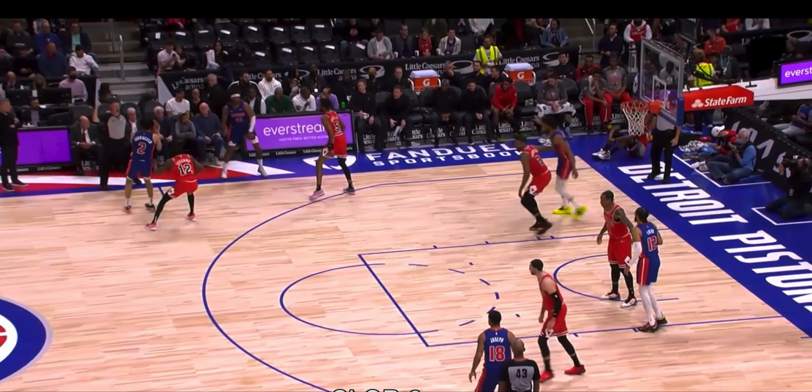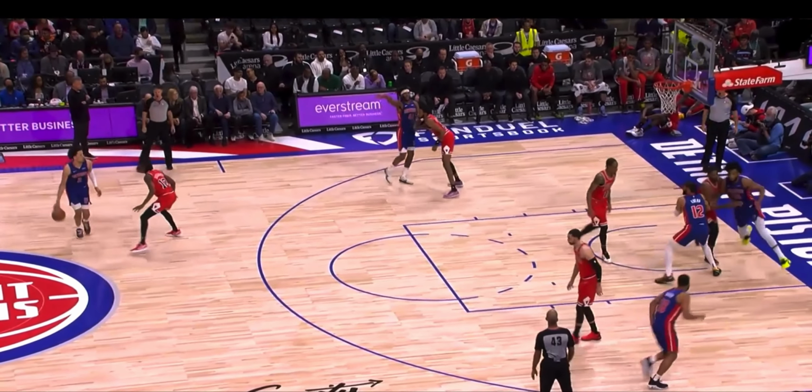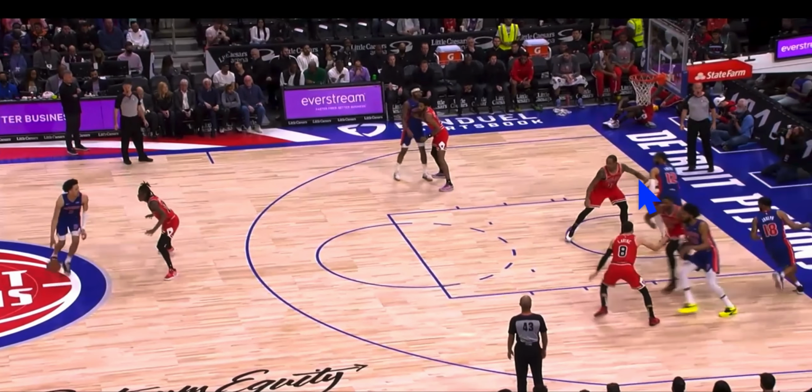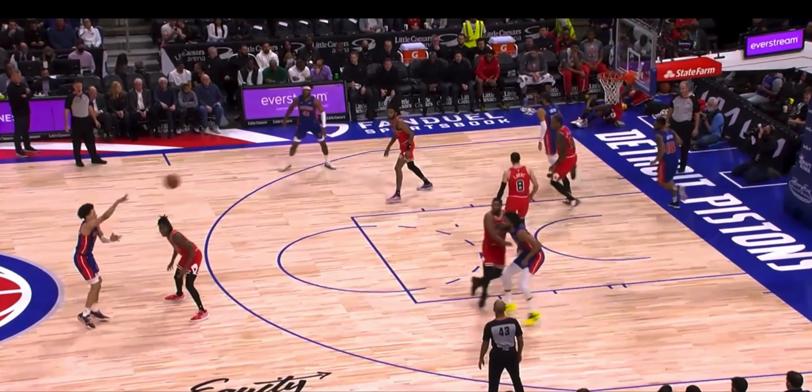So again, you kind of see the box set. They're going to get the ball in. And now they're going to get it to the weak side. So Corey Joseph's going to cut through. Livers sets kind of a block-to-block screen, trying to get Marvin Bagley III the post up right here.